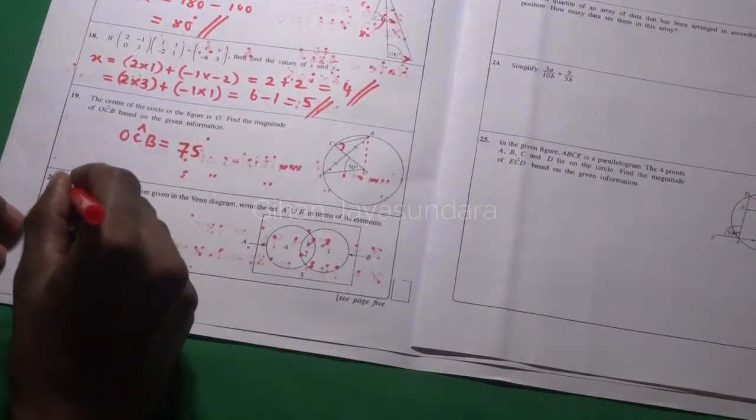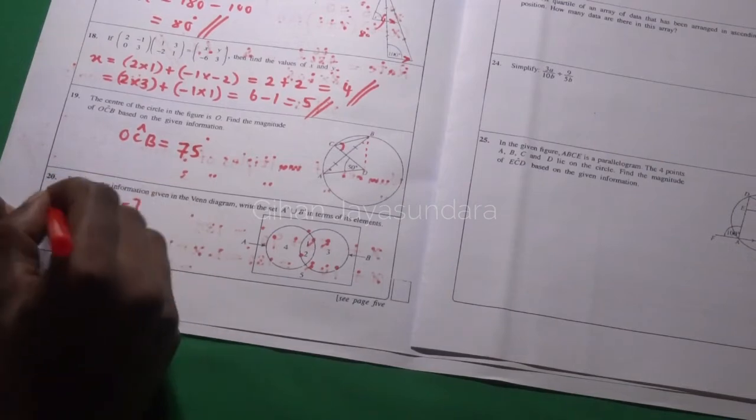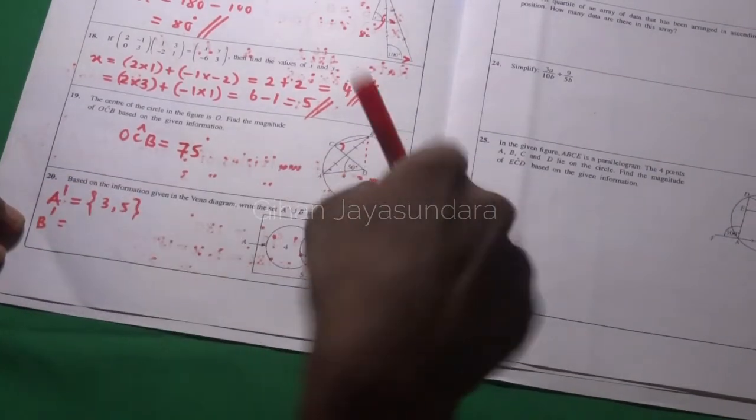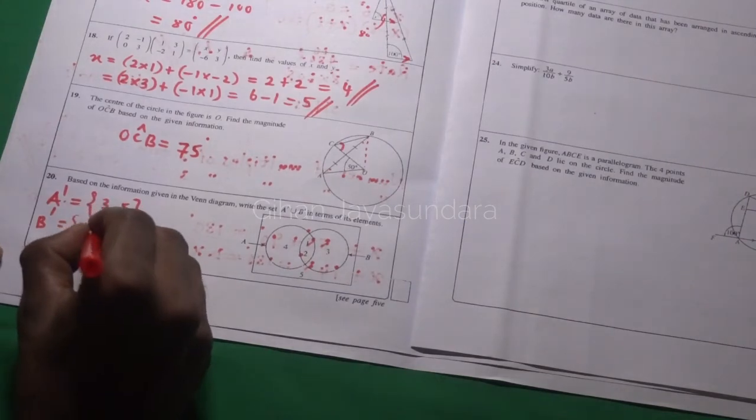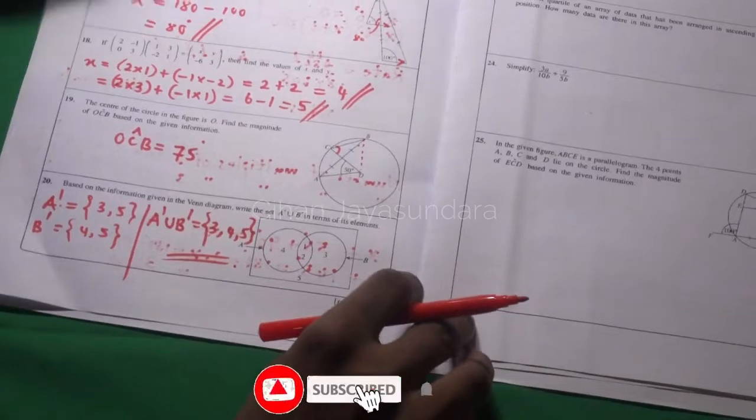A dash equals 3, 5, and B dash is 4 and 5. So using these two, A dash union B dash is 3, 4 and 5. Okay.